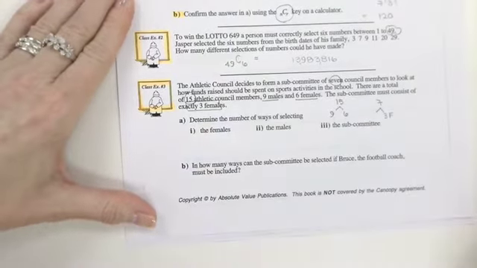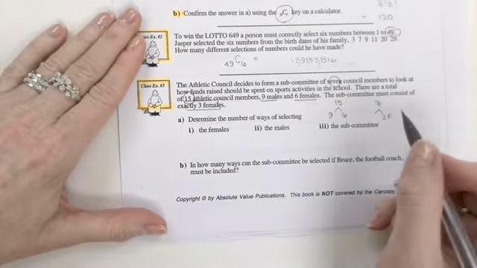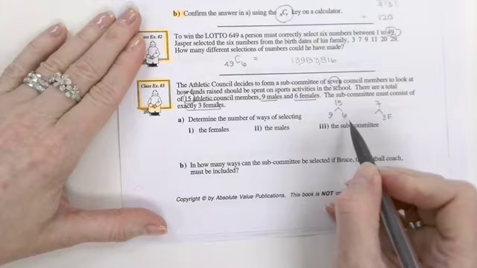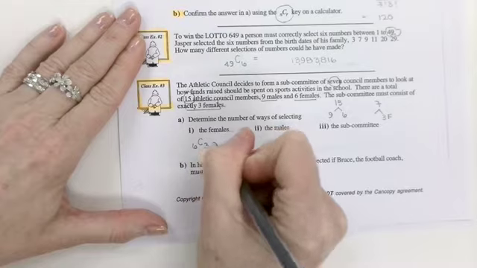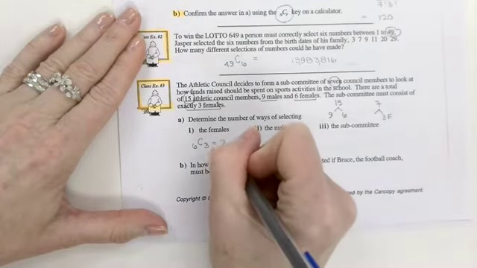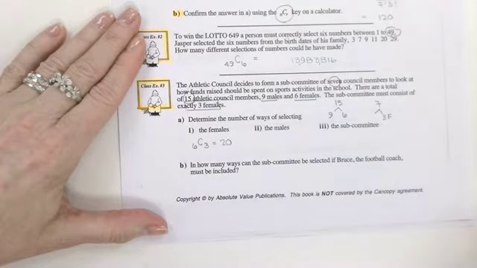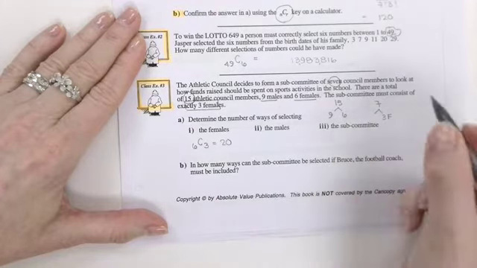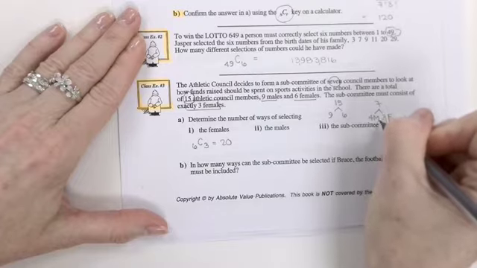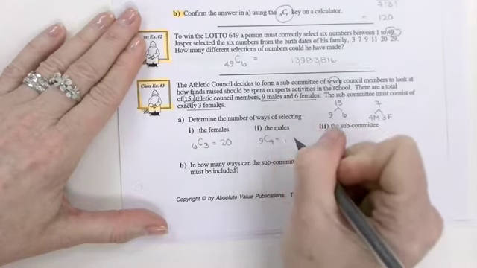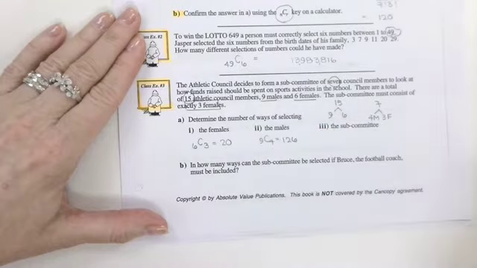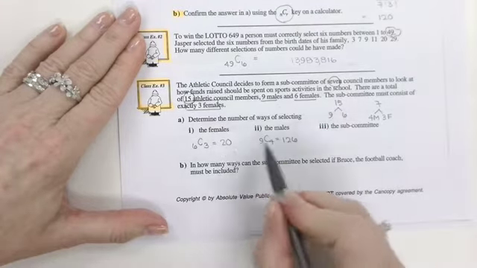So if I have 3 females that I need to select out of the 6 that are in the Athletic Council to begin with, then I'm just going to think 6 choose 3. And that gives me, on my calculator, 20. And the males, so I've got 9 males total. I'm going to need 4, because otherwise I don't have my committee of 7. So 9 choose 4 is going to be 126. They're not going to lead you through this all the time. That was just for this one.